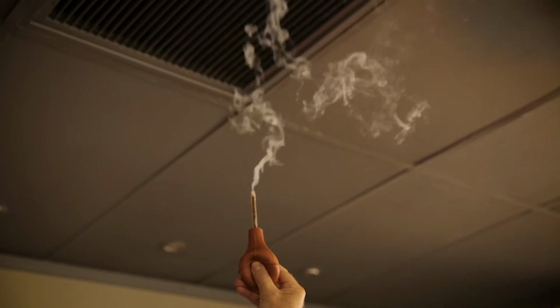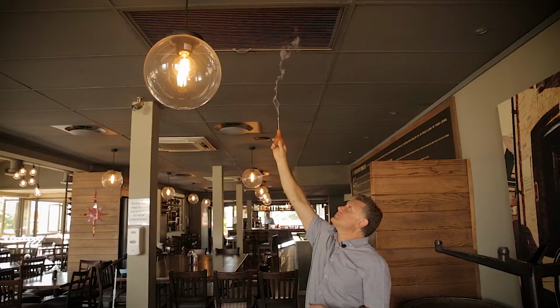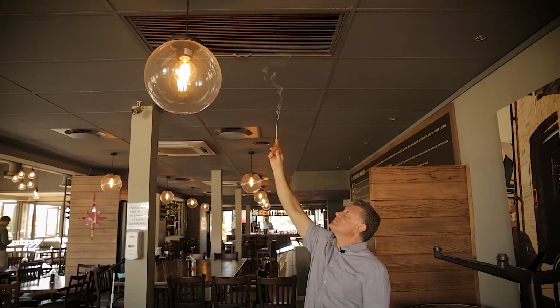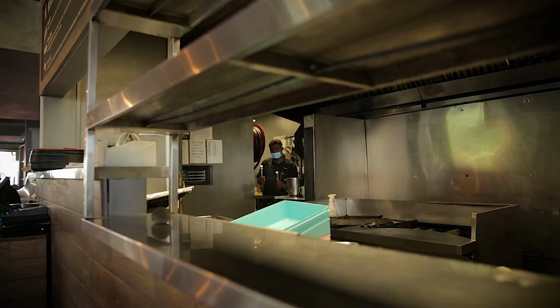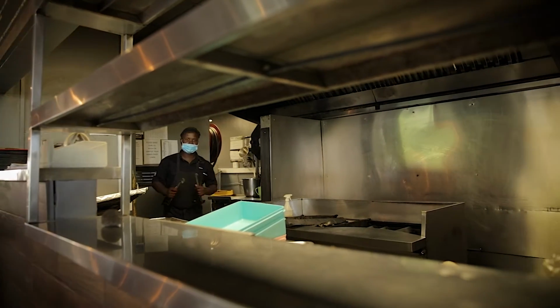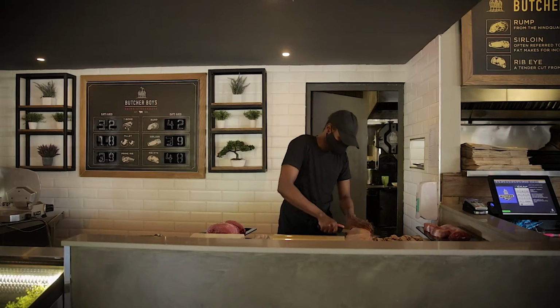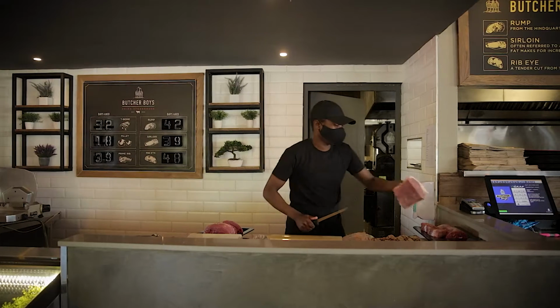The first thing that our inspectors will probably do is assess where the mechanical ventilation is coming from. So for example, in this restaurant, we have central air conditioning systems. They'll use the smoke tube to see if it's, number one, working, and the direction of the air flows. Now, the reason we do this is that it provides a very visual image of what the air is doing in the space.